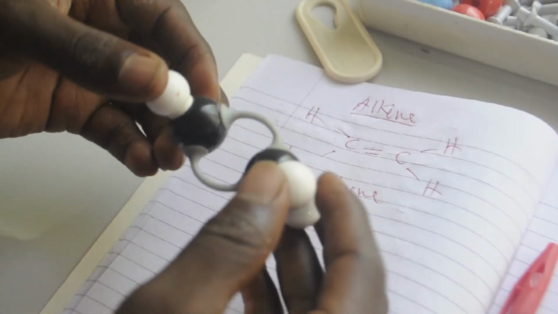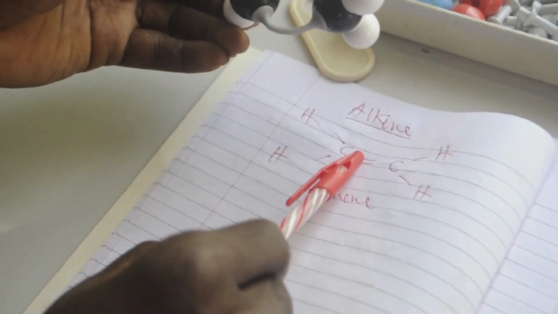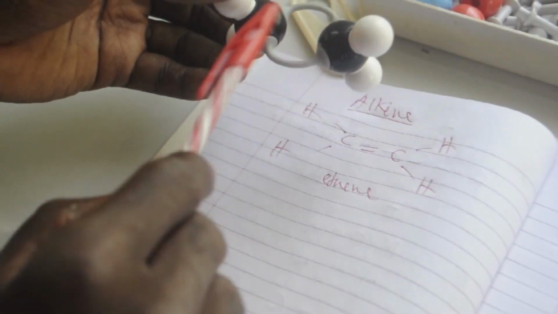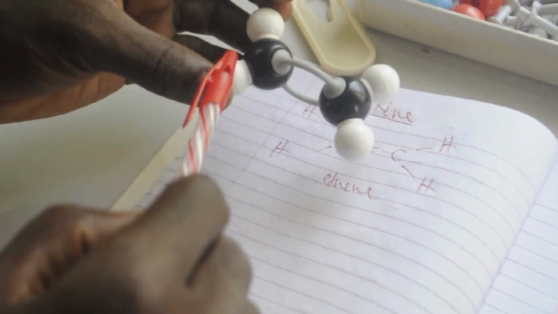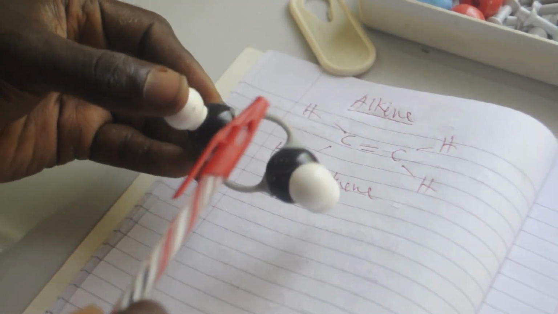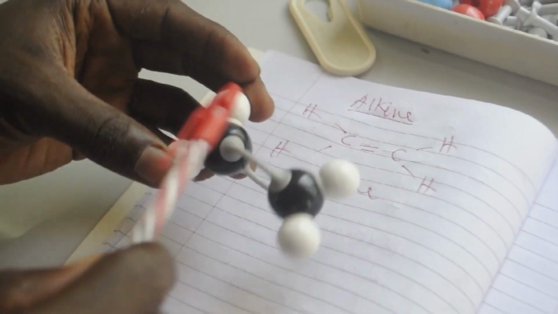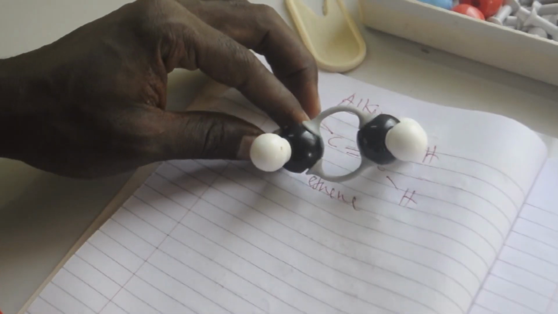You are seeing here in this structure, this is the double bond. The black ones are the carbons, and each has 2 hydrogens. These are the hydrogens. So it means ethene has a carbon to carbon double bond, and it has 4 hydrogens. So this is the structural formula of what? Of ethene.